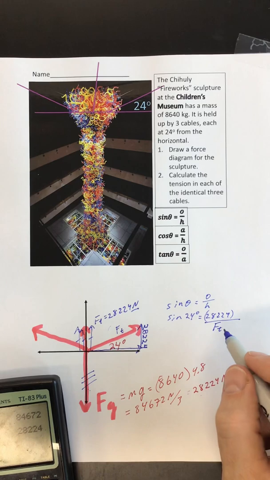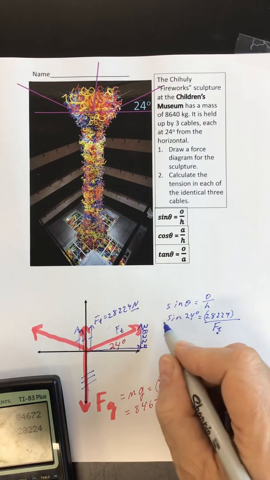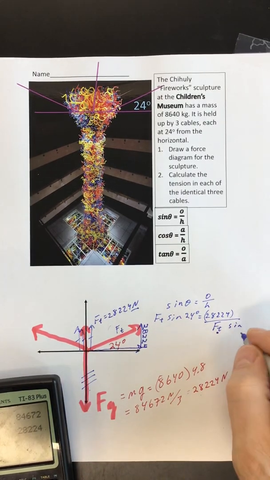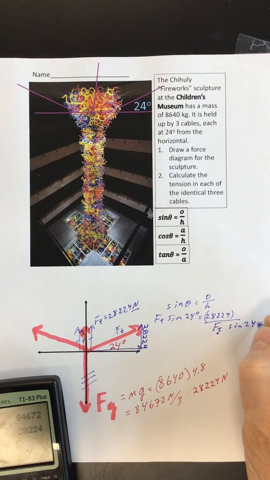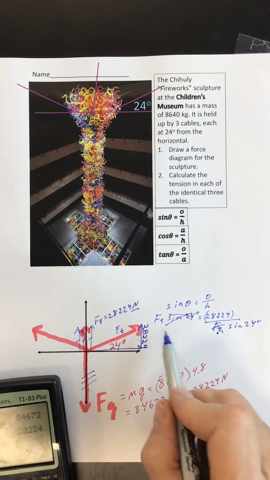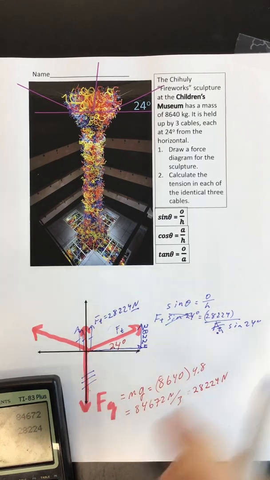So I'm going to rearrange. I'm going to multiply the force of the tension out of both sides, and I'm going to divide the sine of 24 degrees out of both sides. So the force of tension is 28,224 over sine of 24.